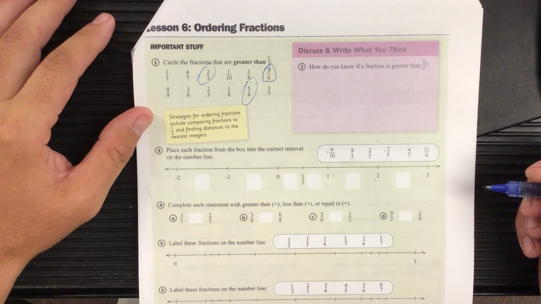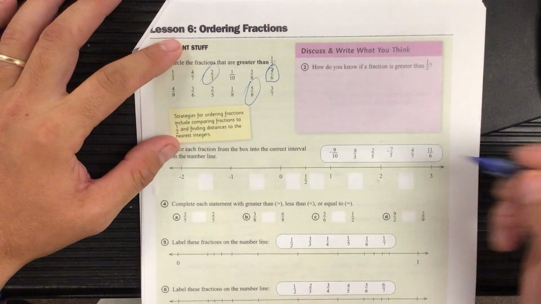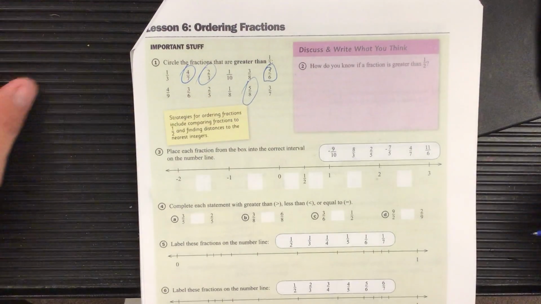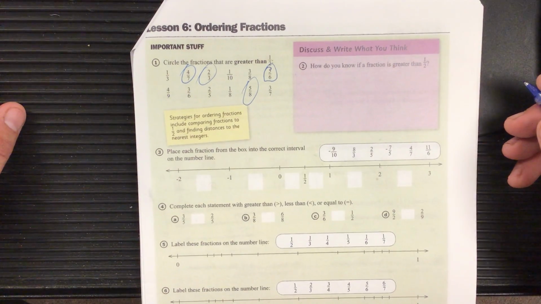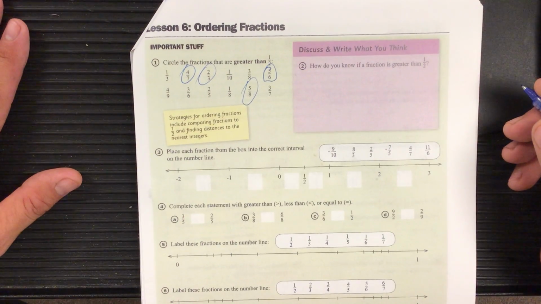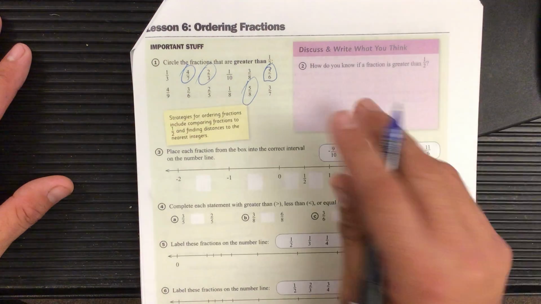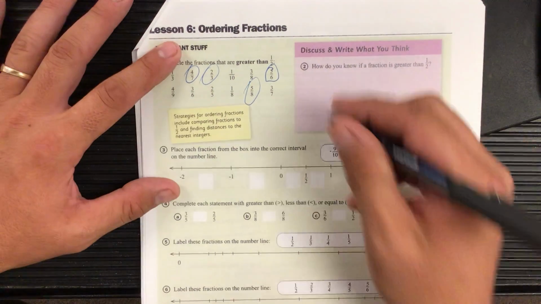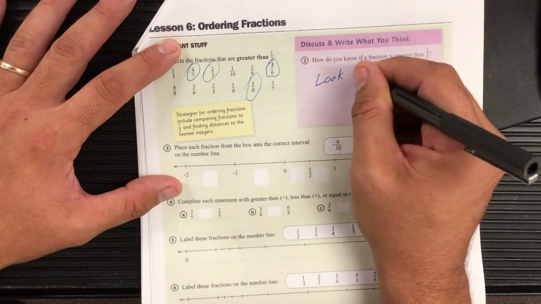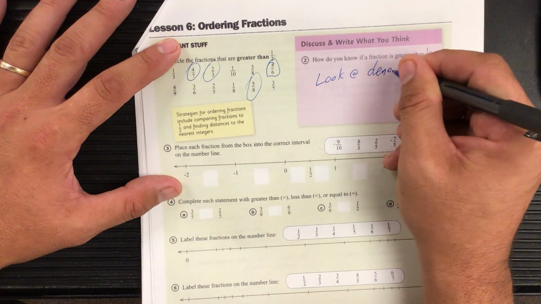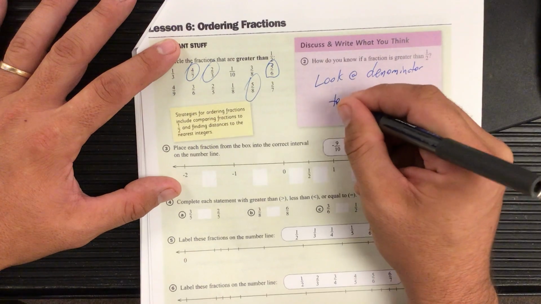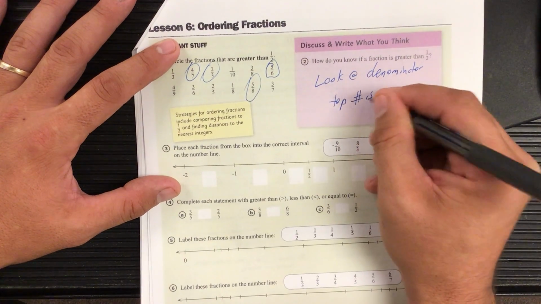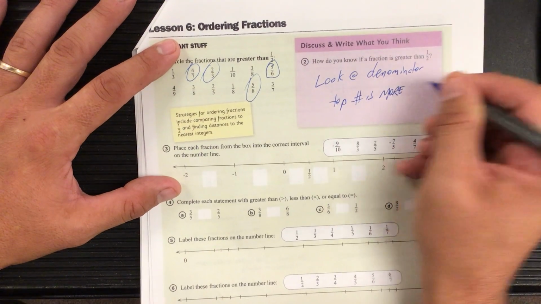3/6. You're guessing. That's 1/2. It's 4 over 7. So you look at the denominator, guys, you're looking for a number that's more than half of it. How do you know if a fraction is greater than half? Look at the denominator. Top number is more than half of it.